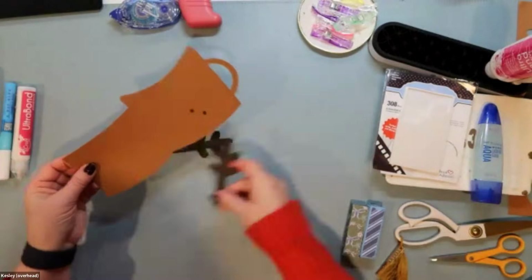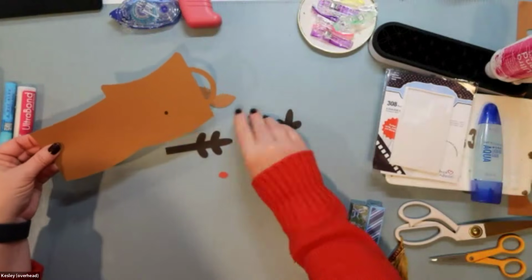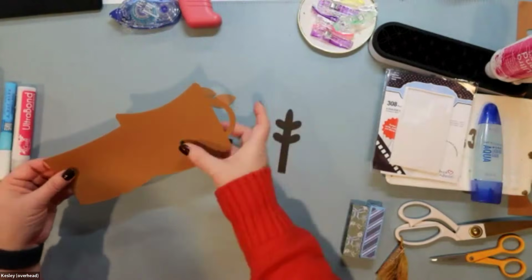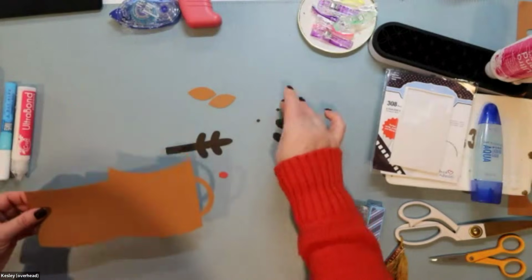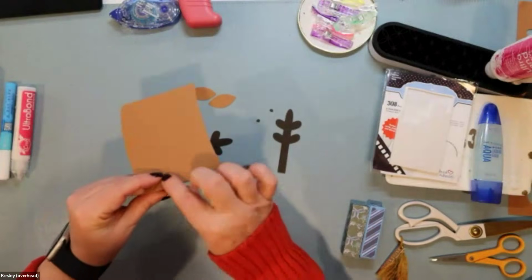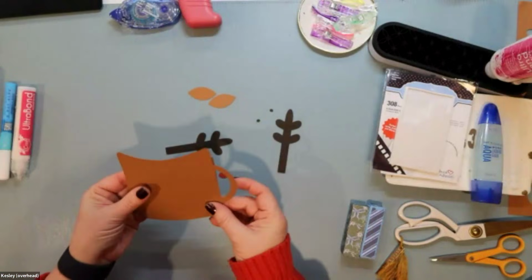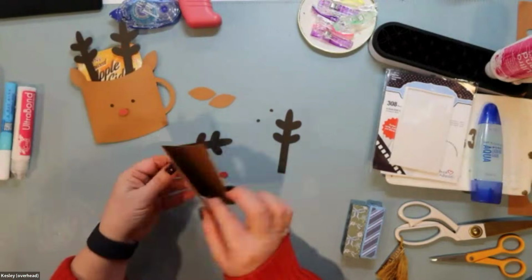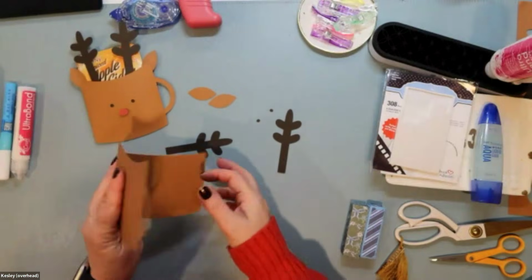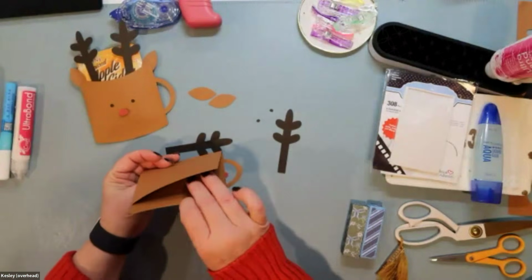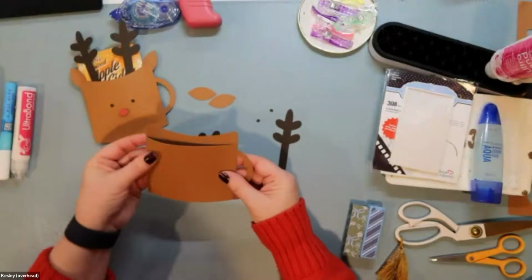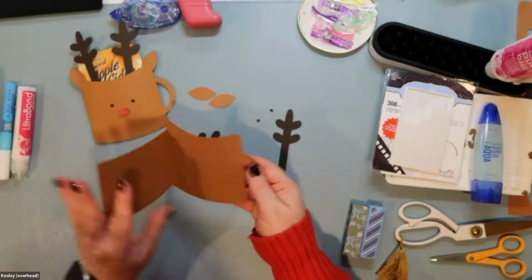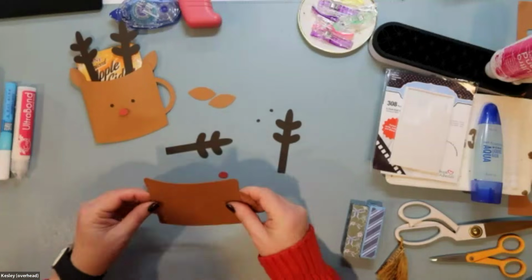So we have the antlers, the nose, and the eyes, and the ears. Okay, so we can fold. I always do my score line, so go ahead and give your score lines a nice little fold there. And we'll put that part on the back of our envelope and we'll stuff it that way. You could do it this way, but I think with the little reindeer face and everything, it was nice to have that on the back.